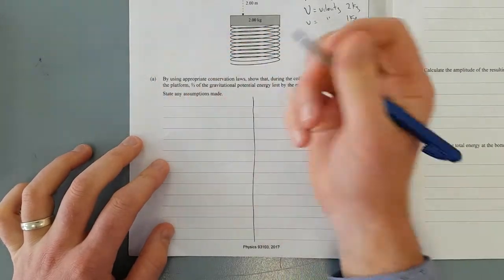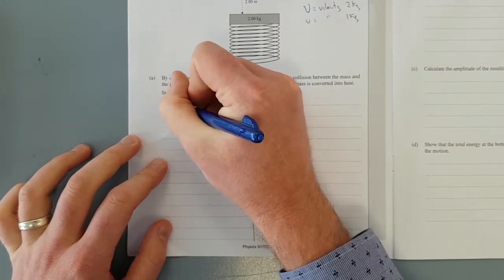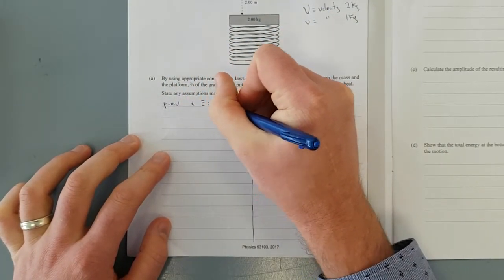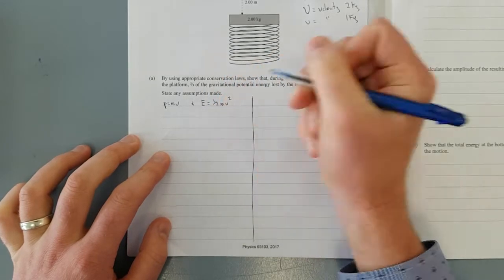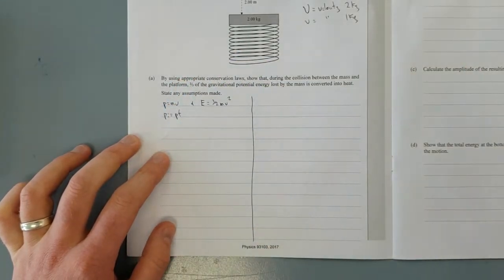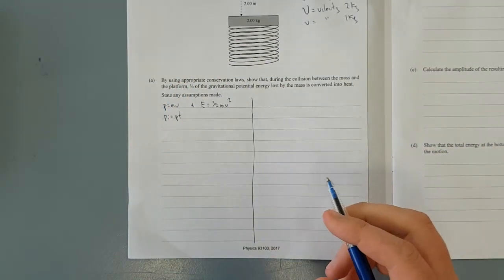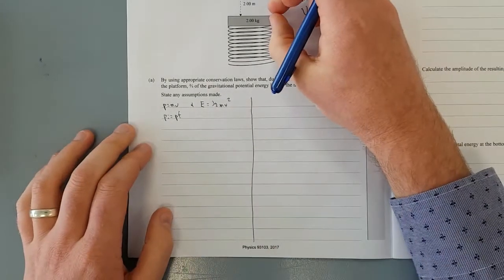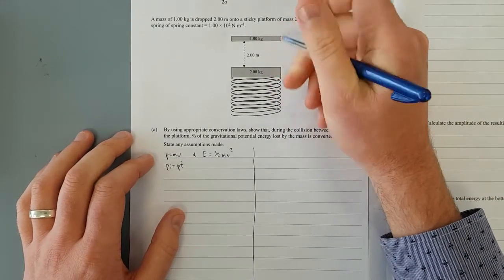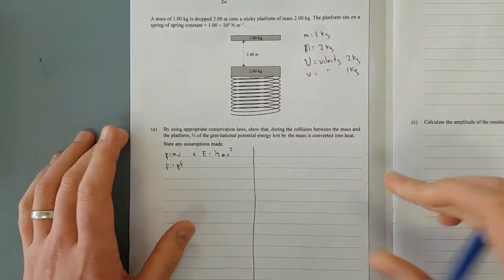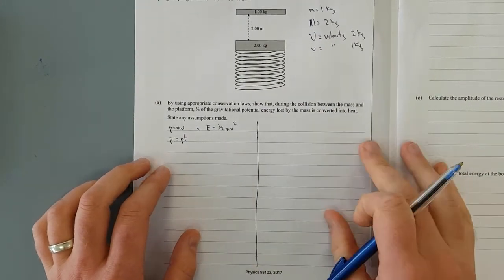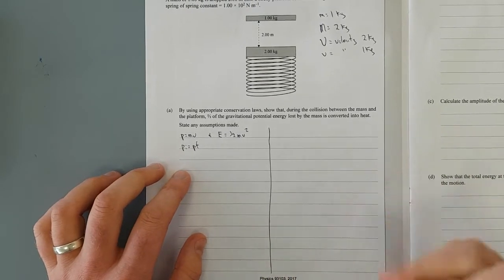But anyway, the two things we're going to use: momentum, P equals mv, and energy, E equals half mv squared. Your initial momentum is equal to the final momentum, assuming conservation of momentum, which you can, because we're just going to look at that little instant when they collide. If you look at the collision a little bit longer, you can't say conservation of momentum because you've got an external force, which is gravity. But for the collision instantaneously, you can say it does.